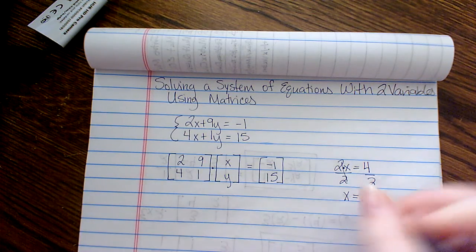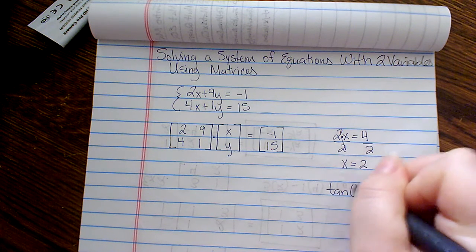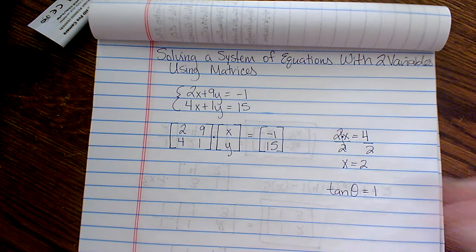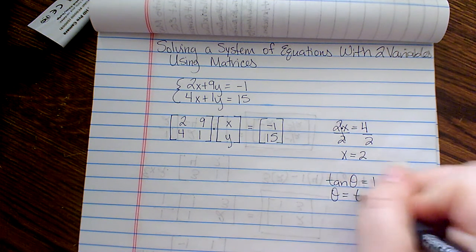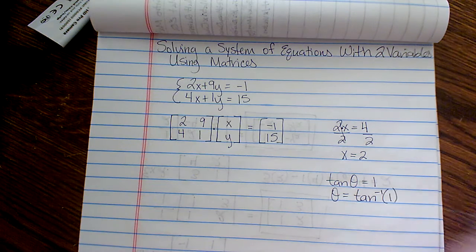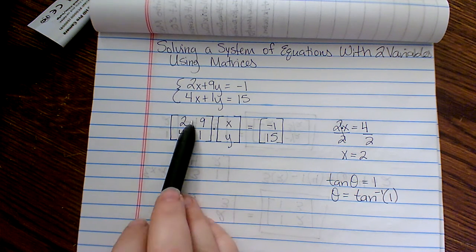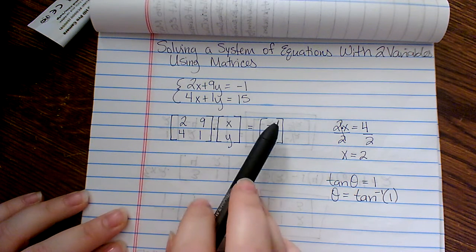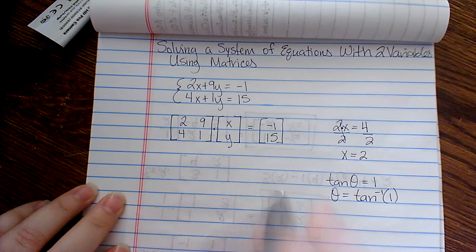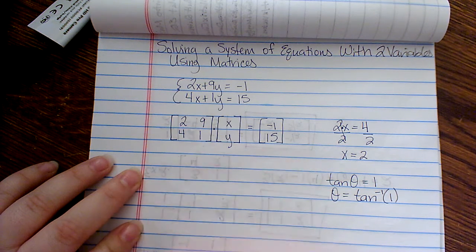It's kind of like if we had the tangent of an angle equals 1. How would we find that angle? We don't divide by tangent. We use what's called the inverse, and we do the tangent inverse of that one. We do the same thing with the matrices here. Instead of dividing by a matrix, we find the inverse of this matrix, and then we can just multiply by the inverse. We talked about how to find the inverse of a 2 by 2 matrix in my last video, so I'm just going to go through it pretty quickly.